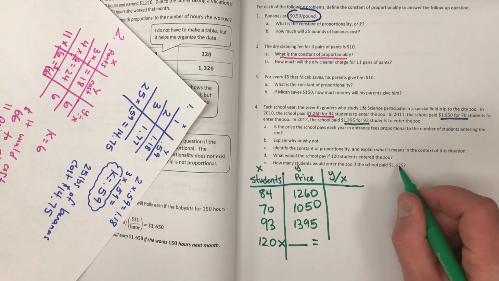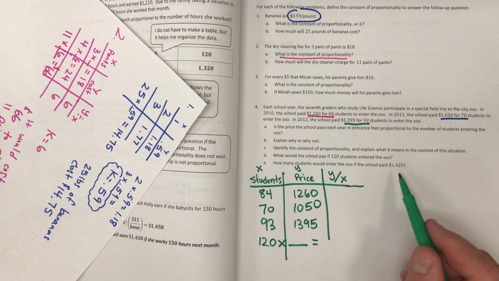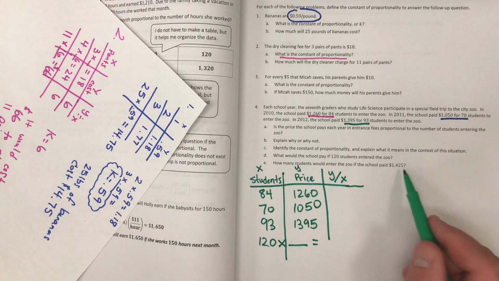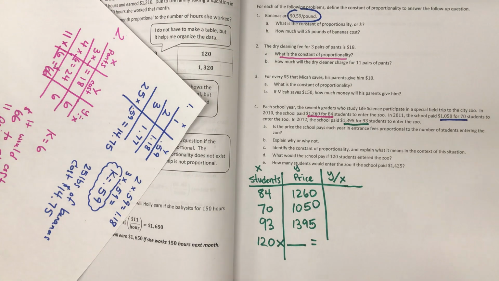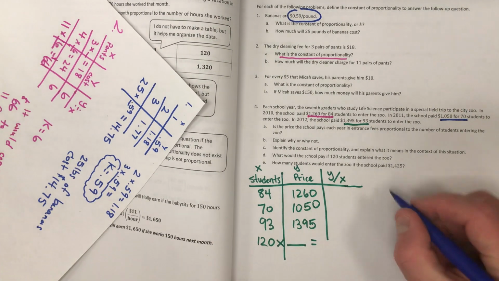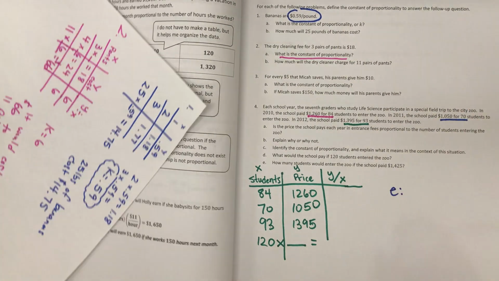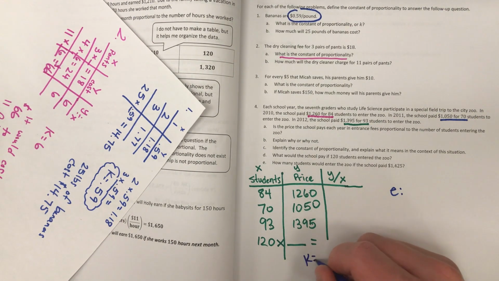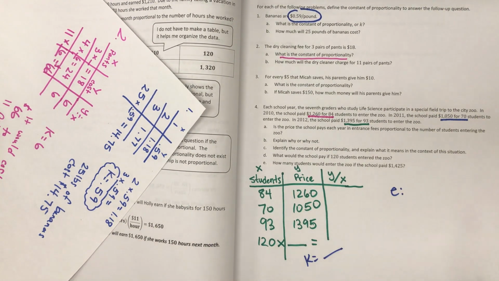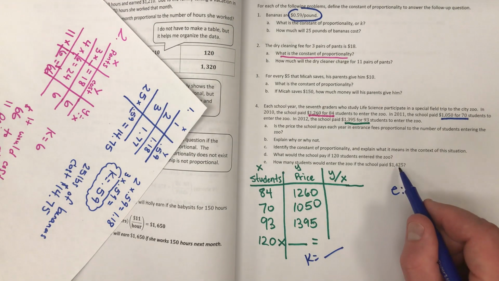For E though, you've got to work the other way. If they paid $1,425, so if you're trying to do question E, I'm going to write this over here for you to see in a different color, not green. Hopefully you already got a K from over here. K equals something, I don't know what. But you can work backwards.